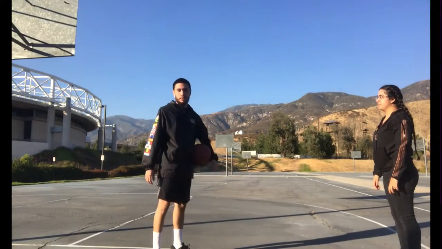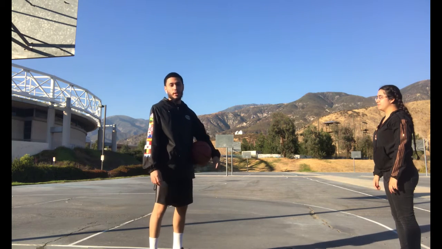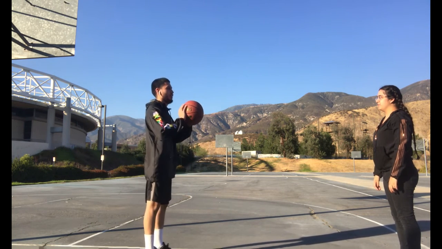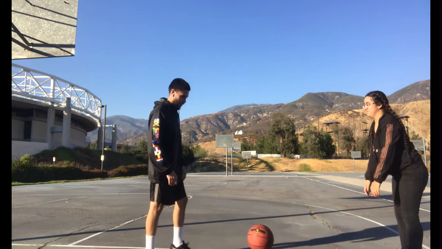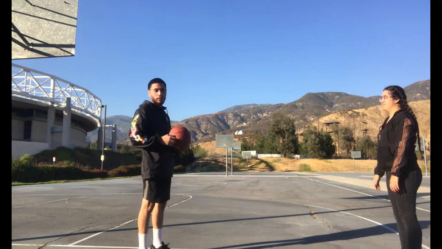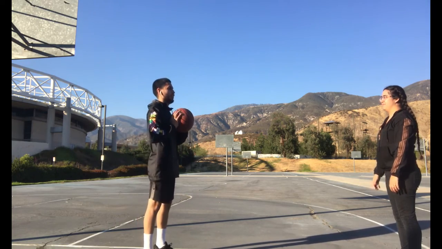All right, now sometimes students perform the chest pass or bounce pass incorrectly. Sometimes they just use one arm when they're passing it, which is incorrect. Another mistake is they don't step forward when they throw, which is also incorrect.